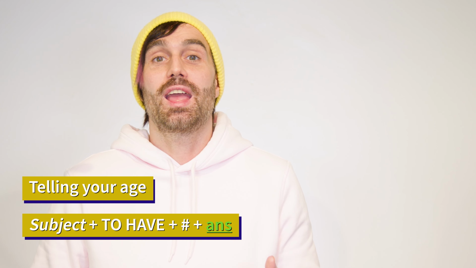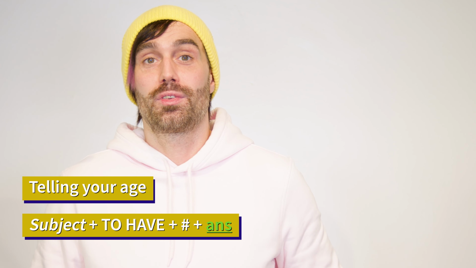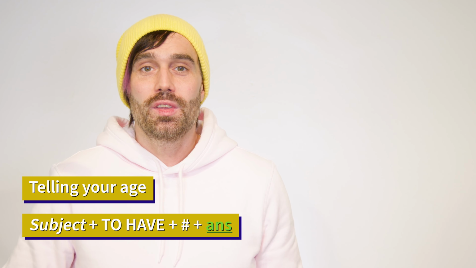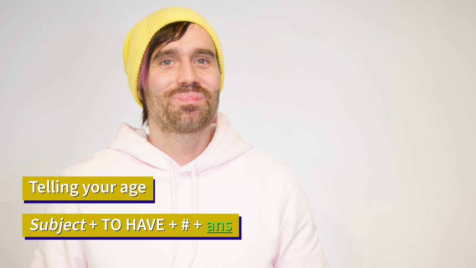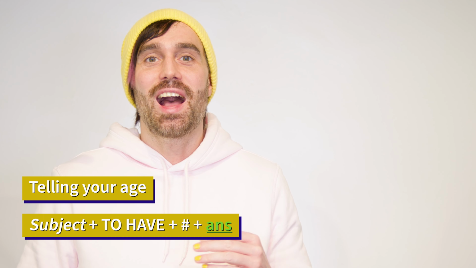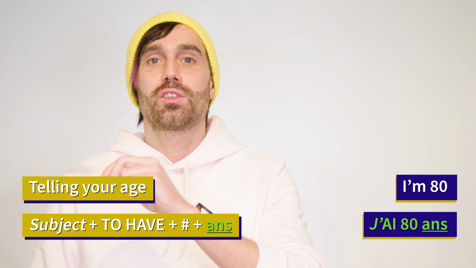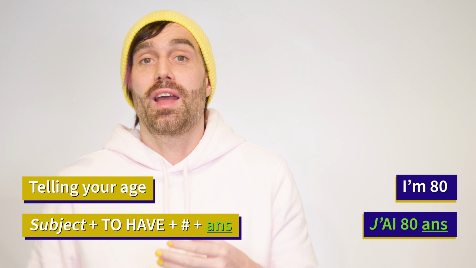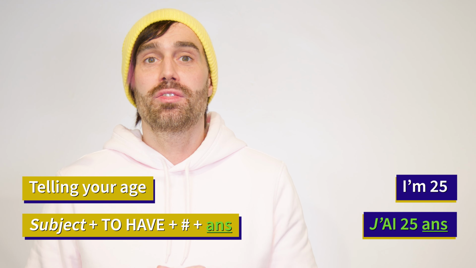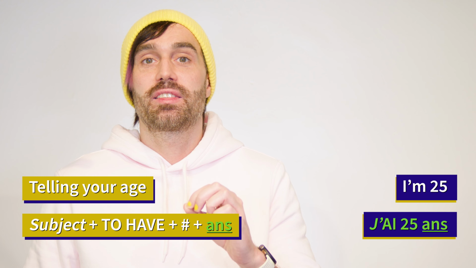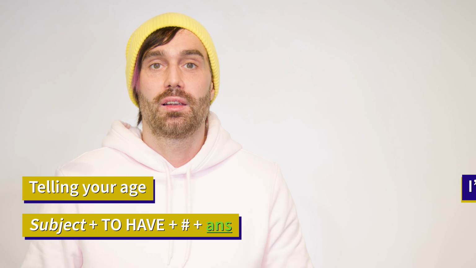Because we can't just say I have 80 without specifying what we have 80 of. So using our favorite verb avoir, which we know by heart now, we can say I am 80, j'ai 80 ans, as in I have 80 years, or I am 25, j'ai 25 ans, as in I have 25 years.